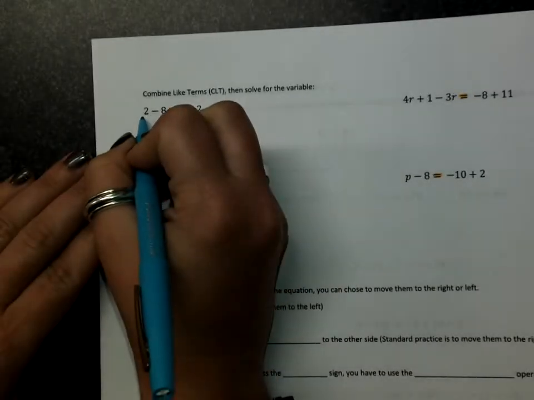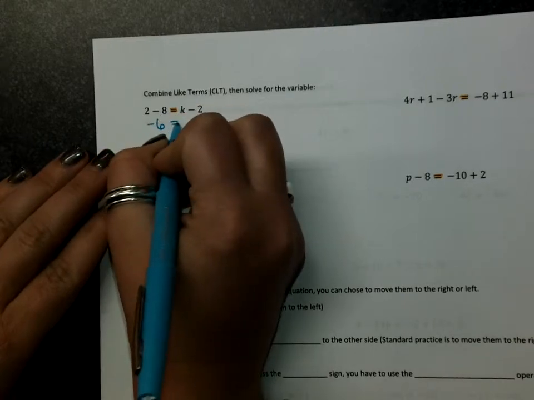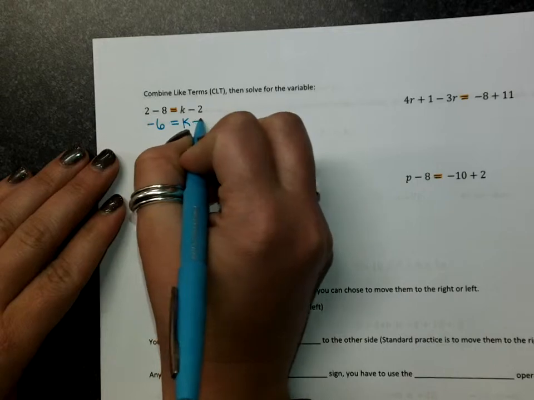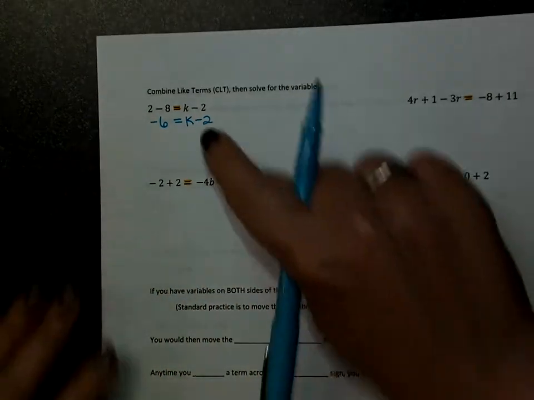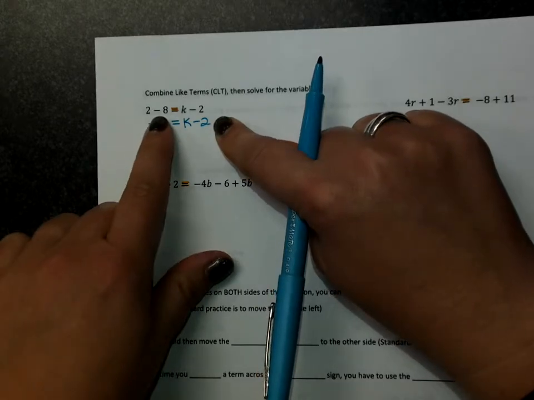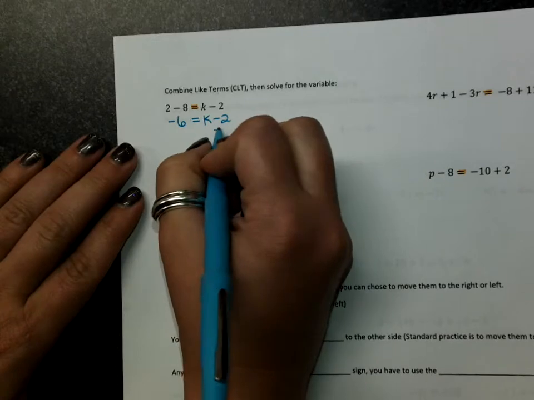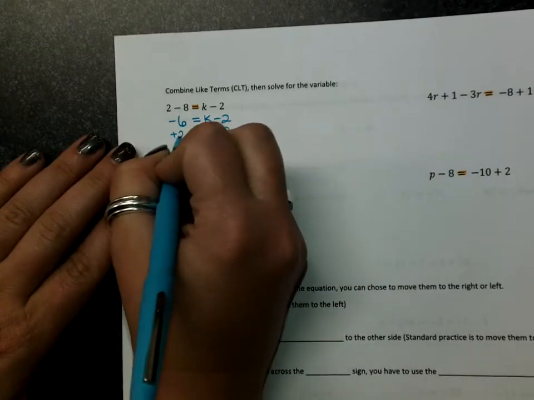So here we have 2 minus 8, which is negative 6, equals k minus 2. And I rewrite the equation so I don't forget anything. All I did was put the 2 and the minus 8 together. You can use keep, change if you need to. And then from here we add 2 to both sides.